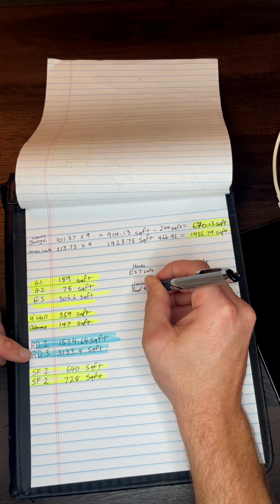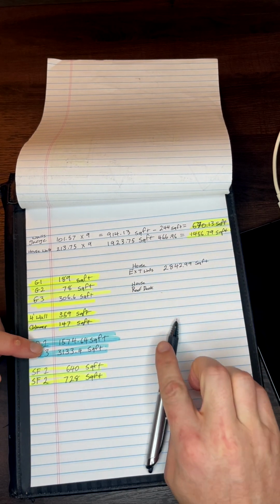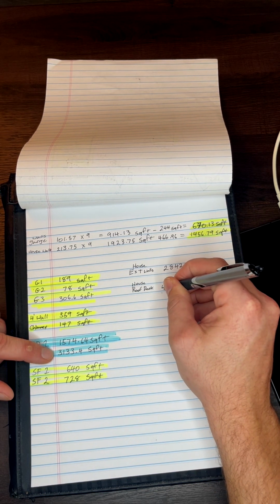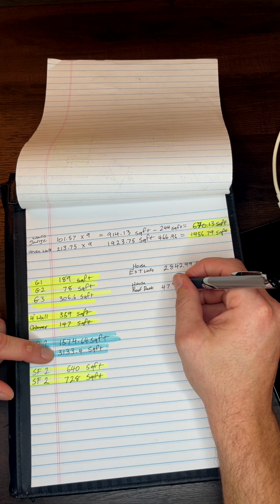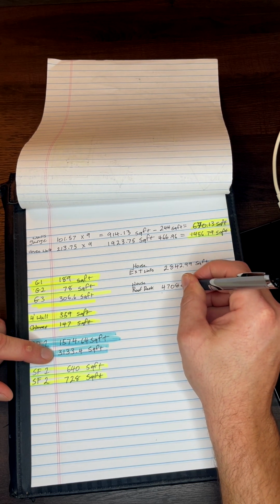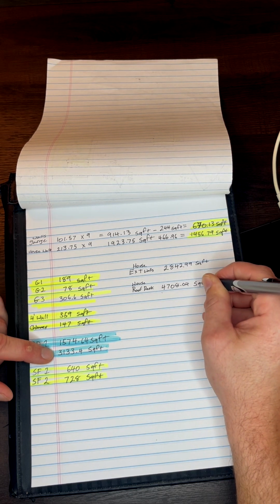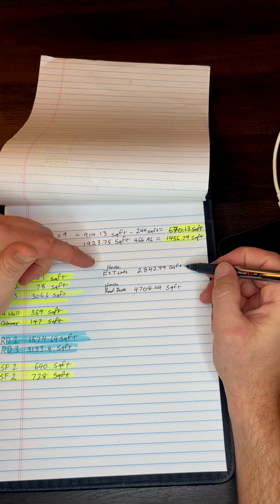Now on the roof deck for the house, this will be easy. We're just gonna add these two numbers together. We've got 1574.64 plus 3133.4 equals 4,708.04 square feet.